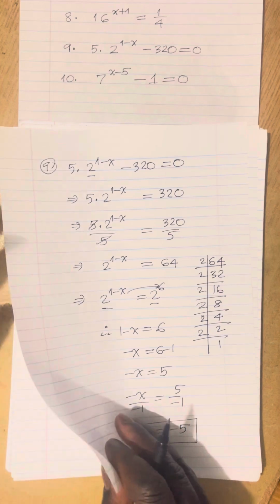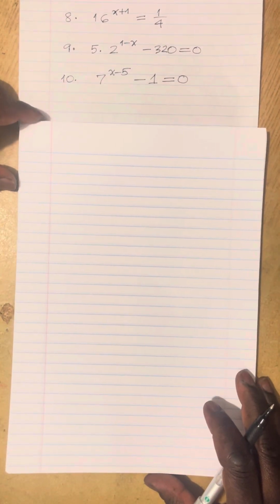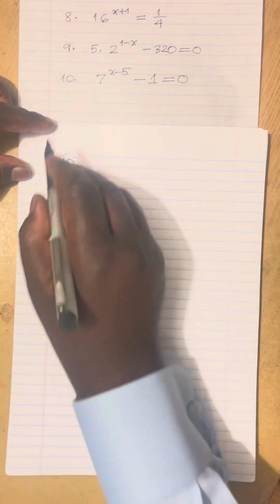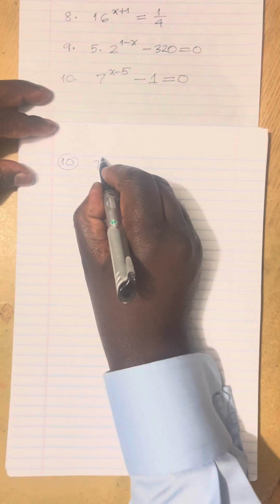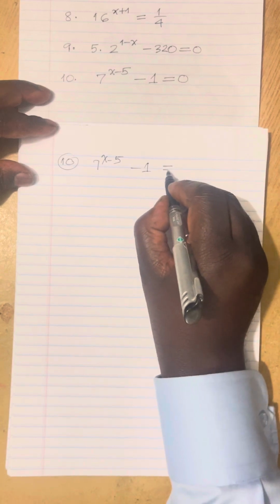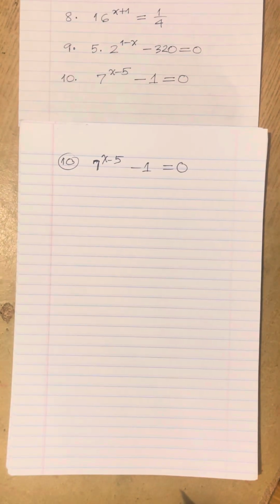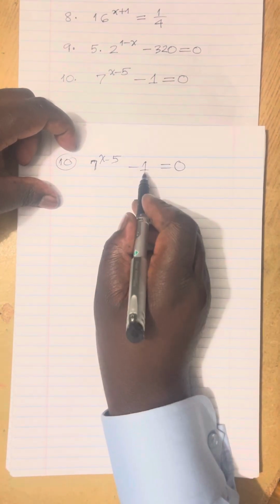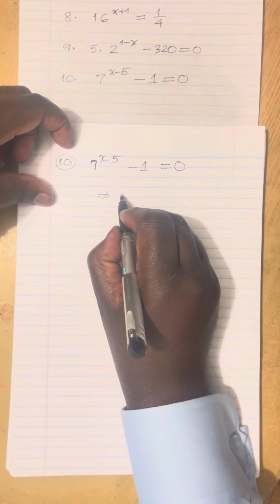Remember, we have a target of 25 to reach. Hopefully we can work within our time. Number 10, it's over here. It says 7 power x minus 5 minus 1 is equal to 0. Now, this is an interesting one because we have the 7 here, power x minus 5, and we have 1 here. Let's take 1 to the other side. That would be our starting point.